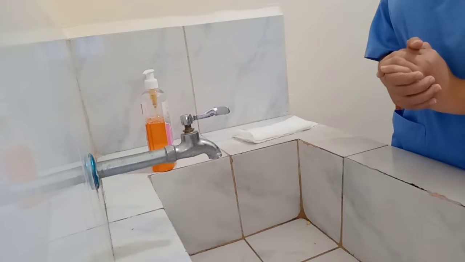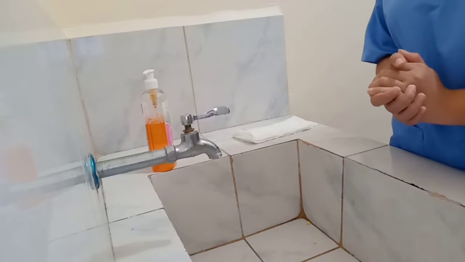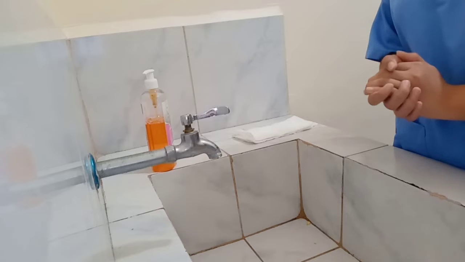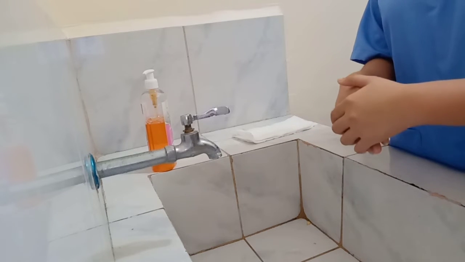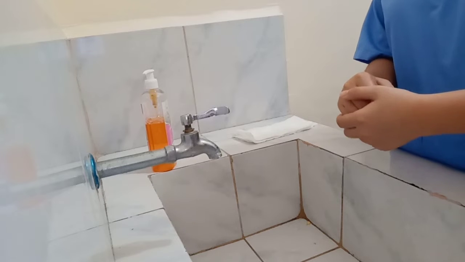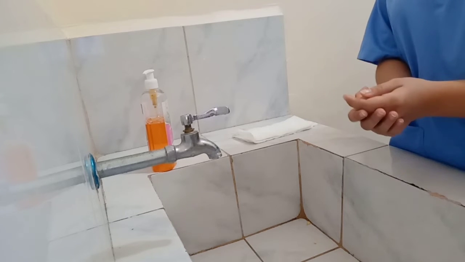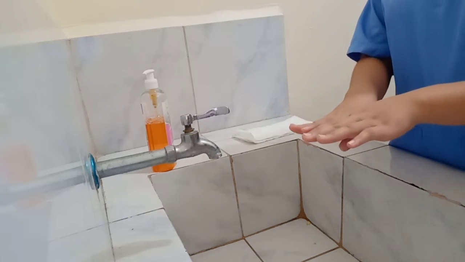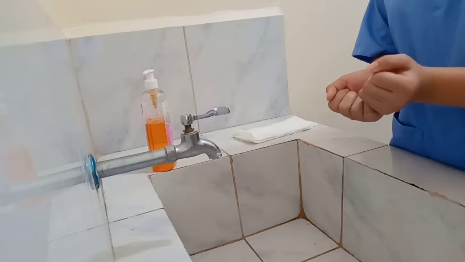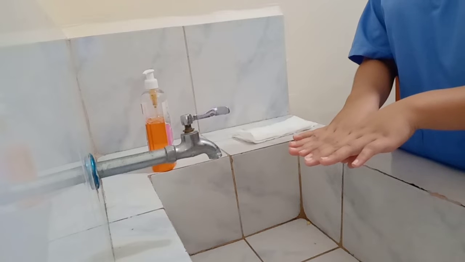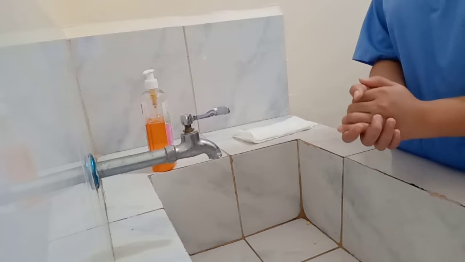First is the assessment. Inspect the surface of your hands for the presence of breaks or cuts in the skin or cuticles, or the presence of lesions. Then inspect your hands for visible soiling. Inspect the condition of the nails. Ensure that your nails are short and smooth. Why? Because the nails can be a medium of contamination for microorganisms.